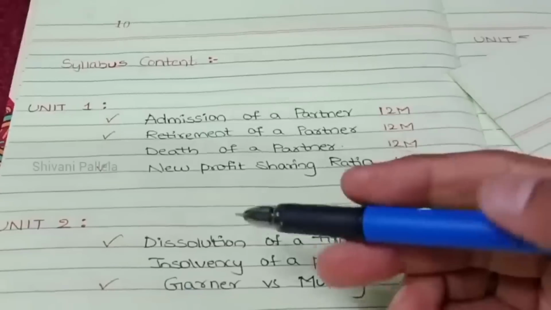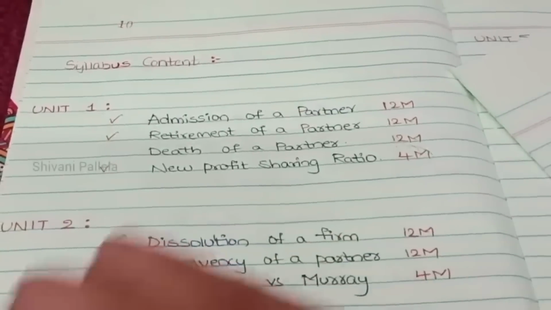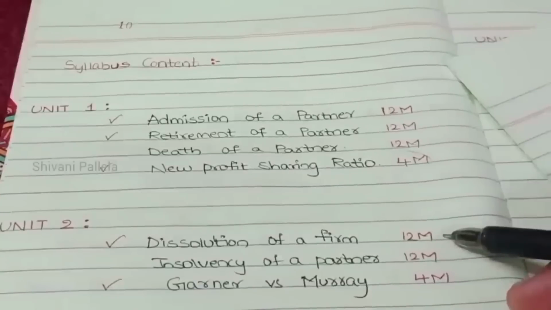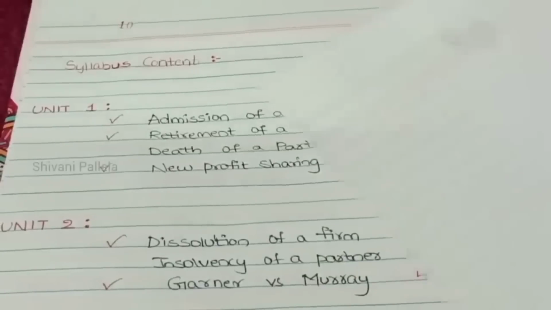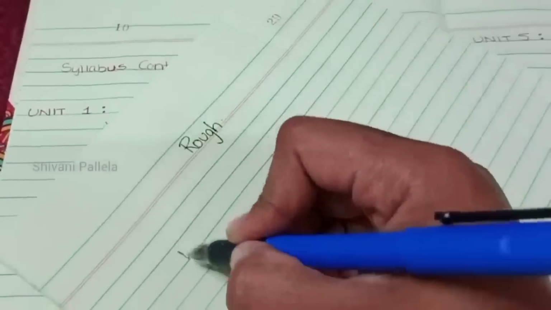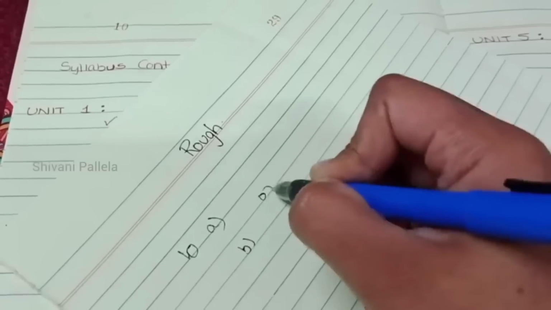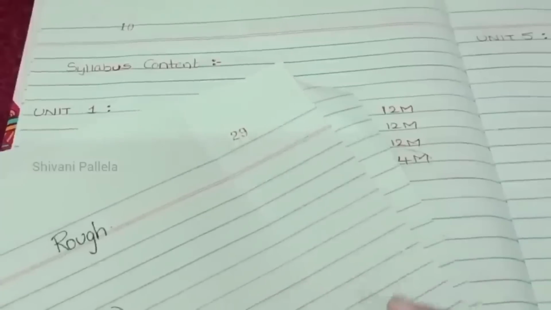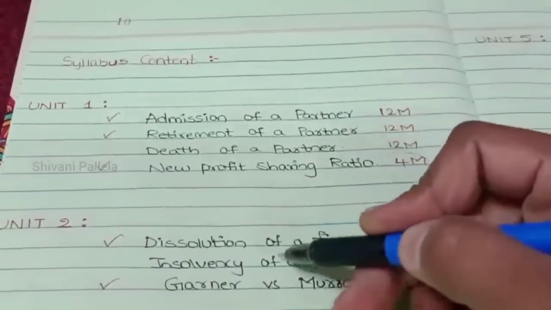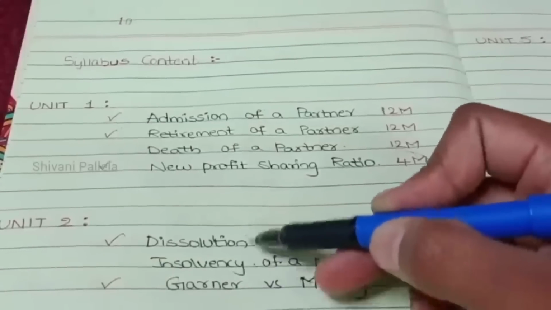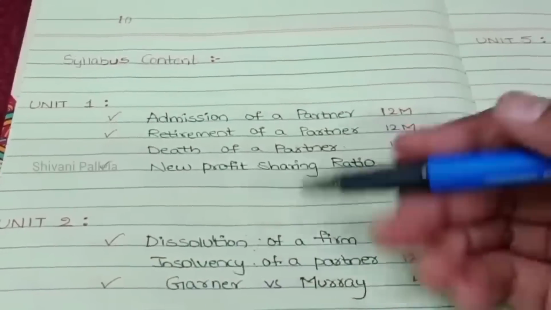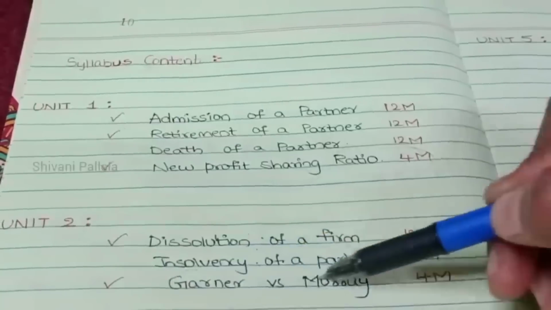Now the second unit. In the second unit, what are the things you need to learn? Dissolution of a firm, insolvency of a partner, Garner versus Murray. In unit number 2, 10A and 10B will be asked, and you need to attempt any one. Instead of learning all the topics, two will come for long, 12 marks. Out of these two, if you are perfect with any one, you can easily attempt one long, and in short, they can ask a Garner versus Murray theory question.